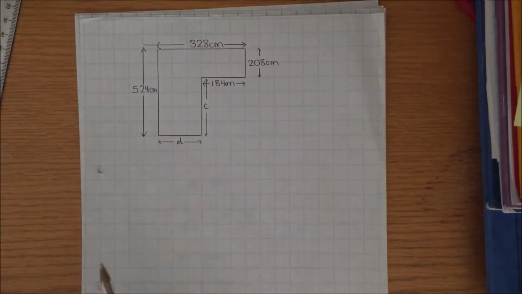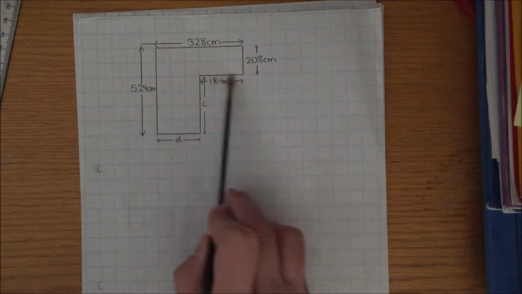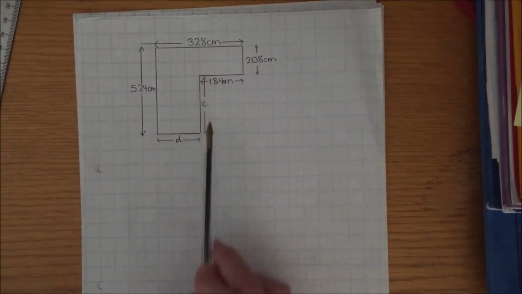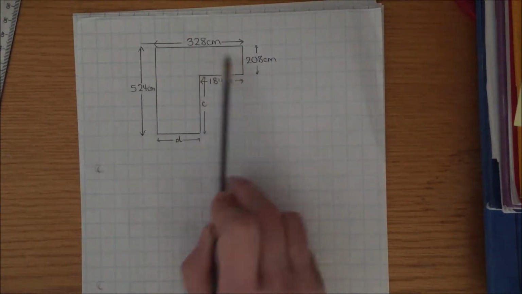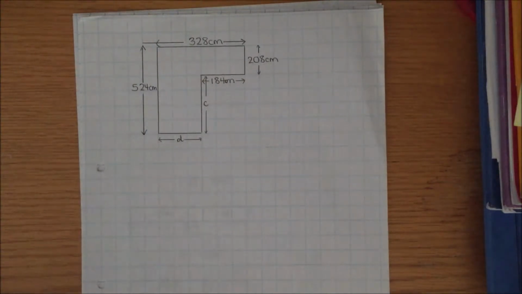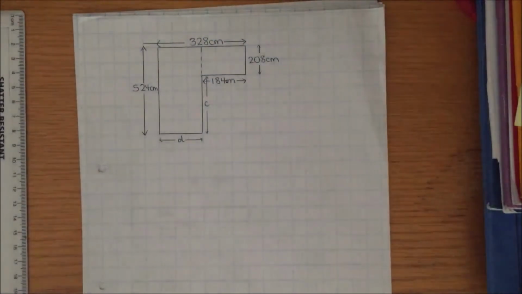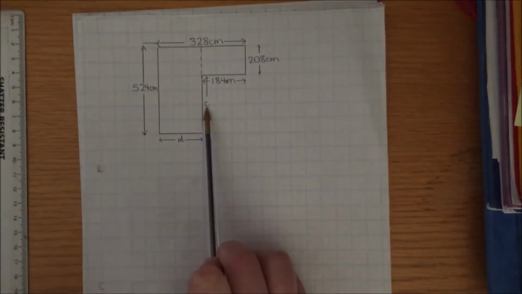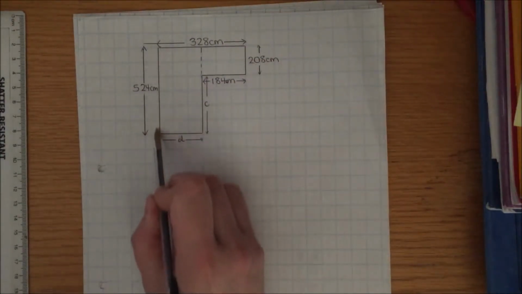Okay, so this shape, again, two rectangles joined together. I could draw a dotted line here to split it into two rectangles there, or I could do a vertical dotted line here to split into two rectangles like that. Either way would be fine. I'm going to do a vertical split for this one. And the first one I'm going to have to work out, I've called it C, is this one. So I'm going to look at this rectangle here.